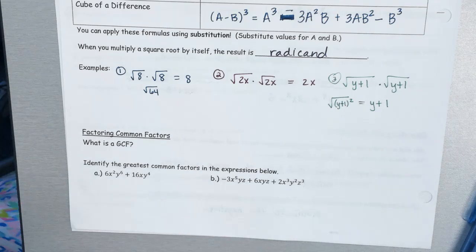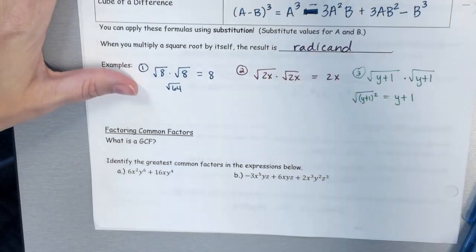Okay, so again, today I'm giving you a lot of review from things you've done before, and you're going to be applying these to your practice problems, okay?